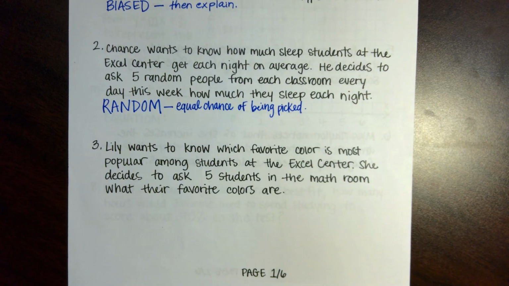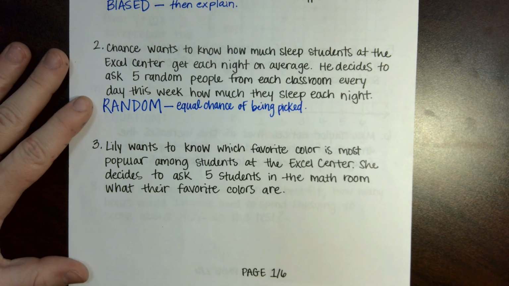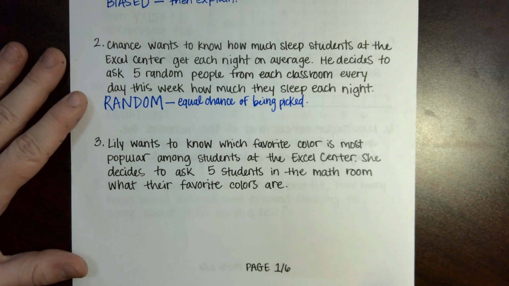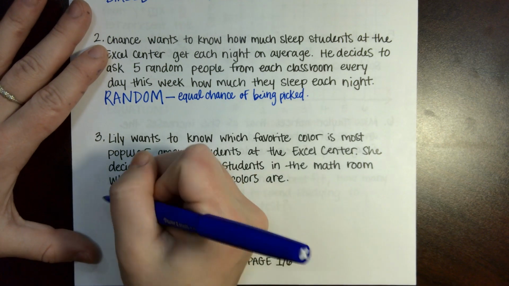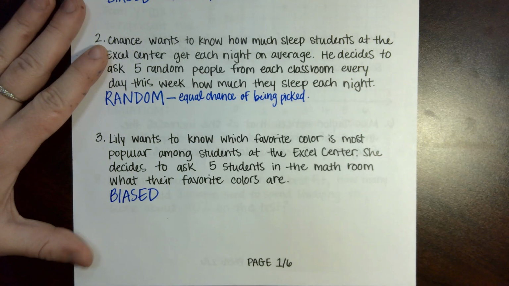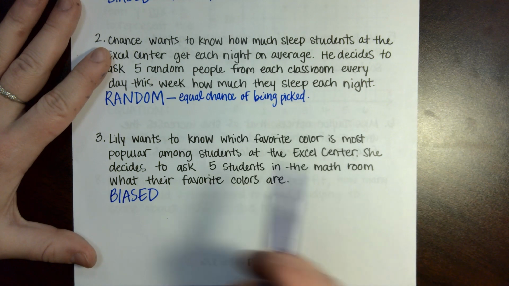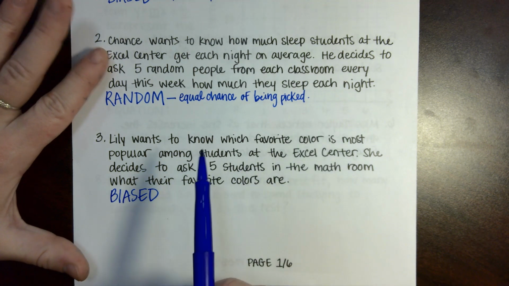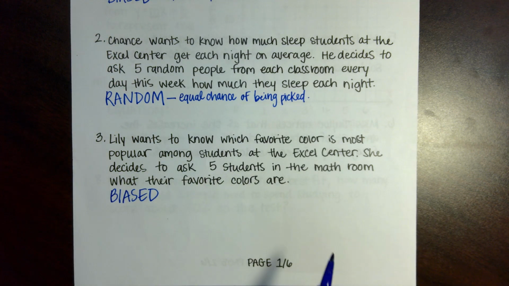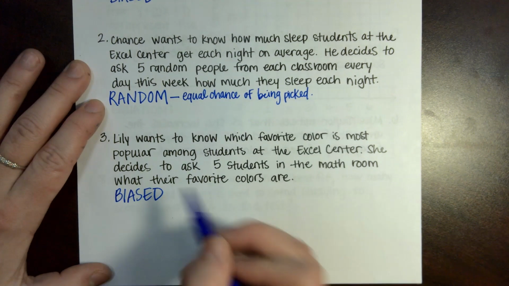Okay, let's look at number 3. Lily wants to know which favorite color is most popular among students at the Excel Center. So she decides to ask 5 students in the math room what their favorite colors are. Biased. Why? So we asked 5 kids in the math room what their color was. Right. She is wanting to know what the favorite color is from all the students at the Excel Center. The math room only is not going to be an accurate representation of that population. No way to know.